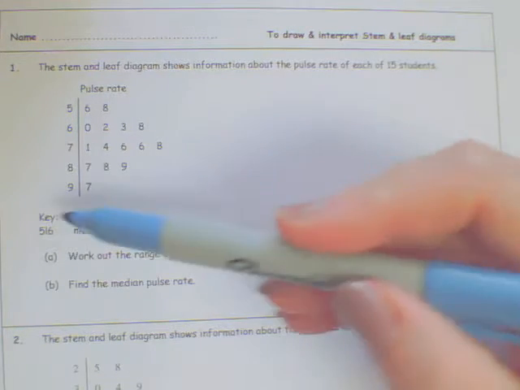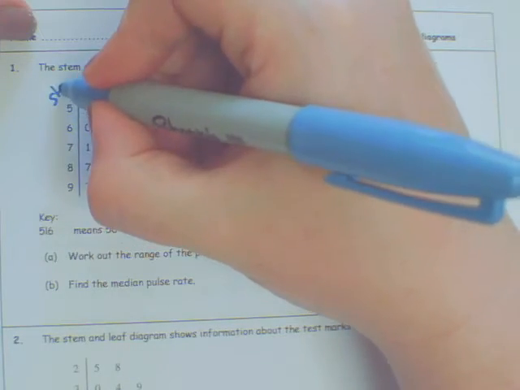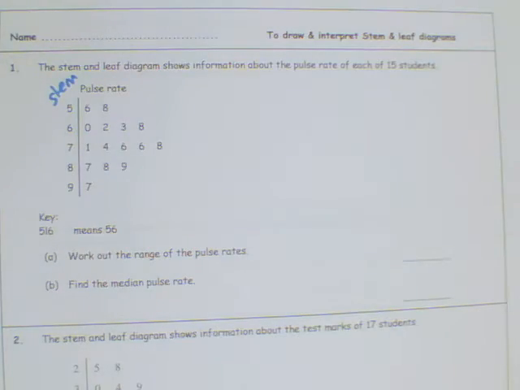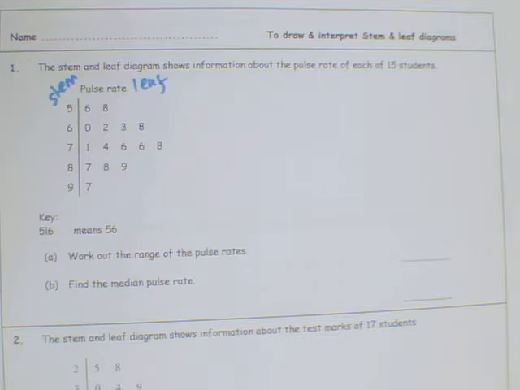So here we've got a stem and leaf. This section here is my stem. It comprises my tens, my hundreds, my thousands. And this one is my leaf, and that is the single units.